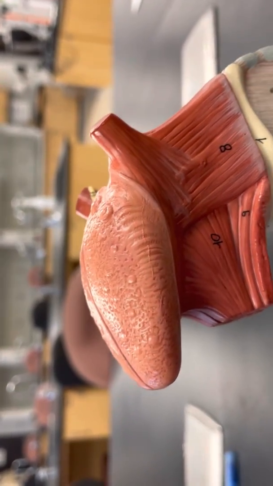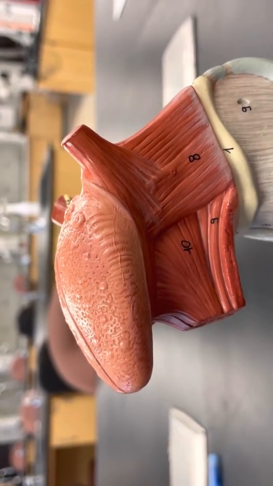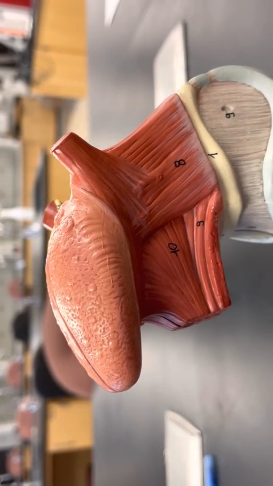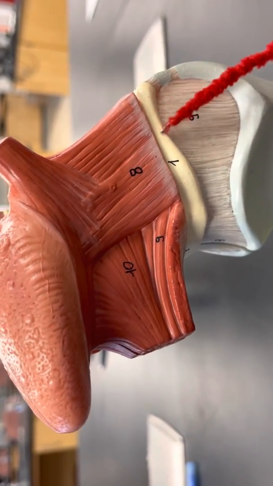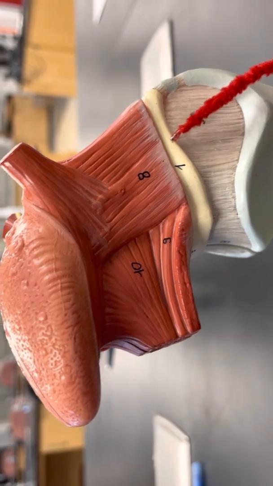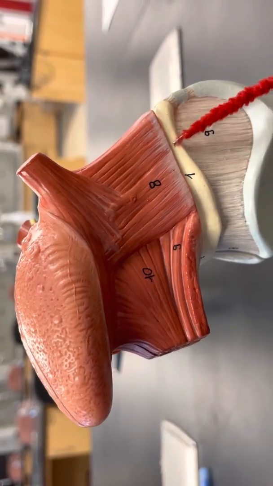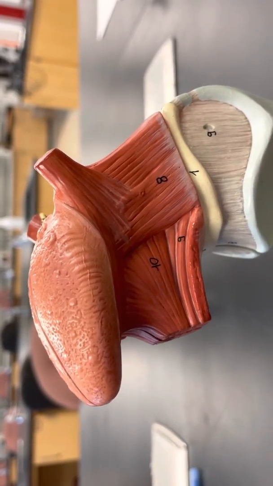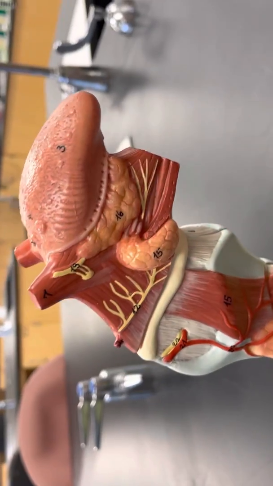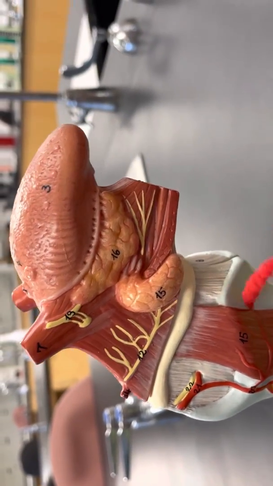It's not on a word list, but just for the sake of completeness, I've added it and I've just kind of discussed it here. And if you take a look at number 1, this is our hyoid bone. And you can see how the mylohyoid goes all the way to the hyoid bone right here. Now, the most important thing that I'm going to discuss is on the other side. On this other side, you'll notice that there are a couple of nerves.